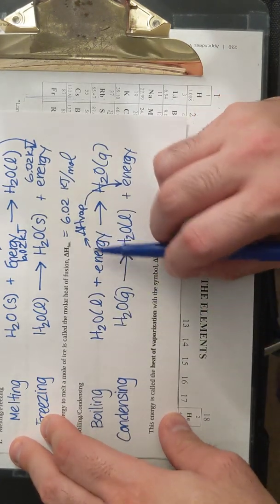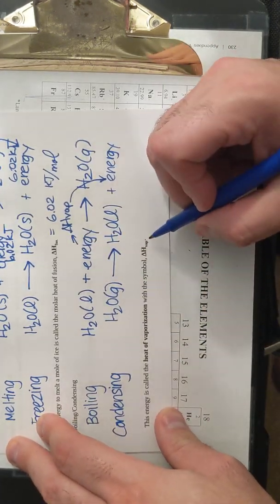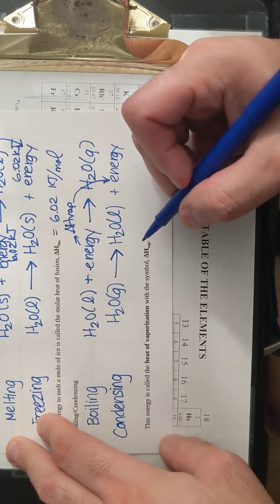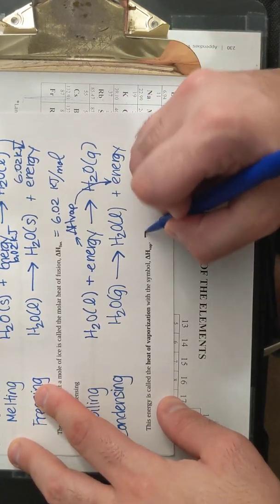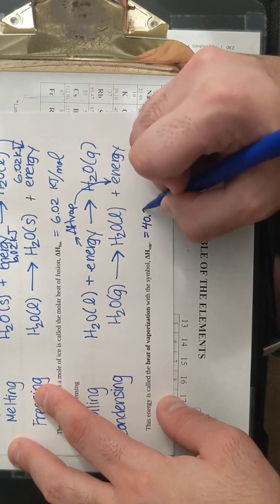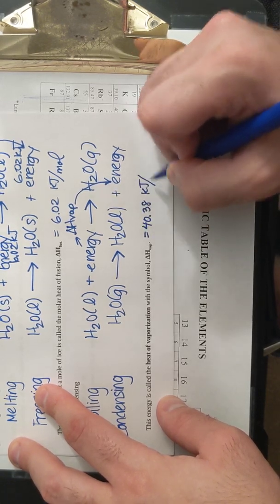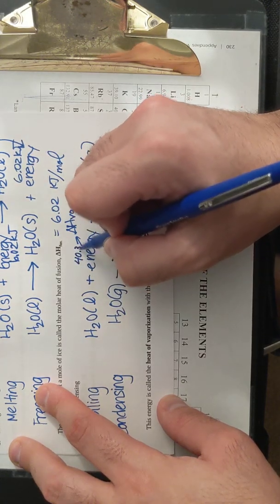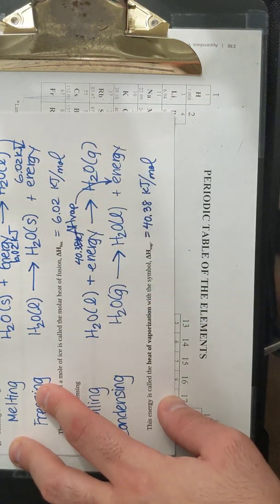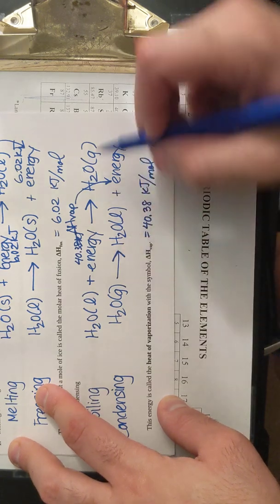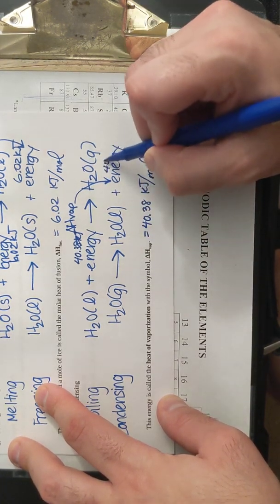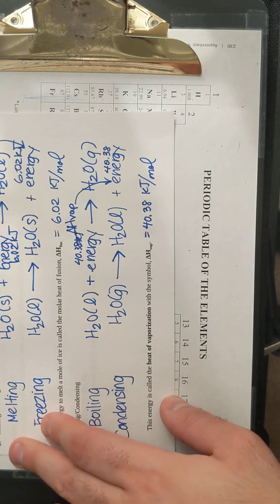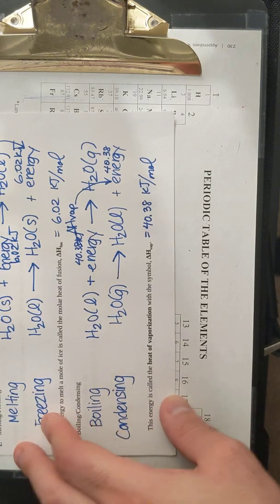This energy required to vaporize water is delta H vaporization, or the energy to boil a mole of water, and that number is 40.38 kilojoules per mole. So if I add 40.38 kilojoules, I should boil a mole of water. If I remove 40.38 kilojoules, I should get liquid water.